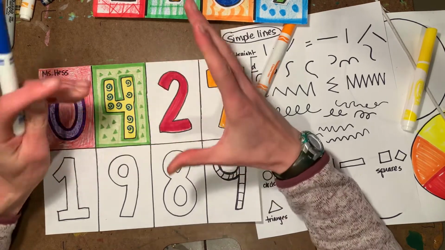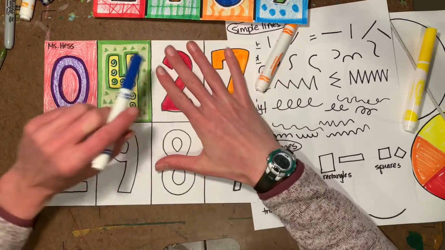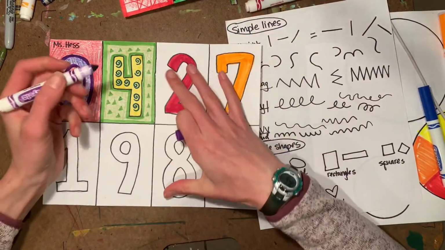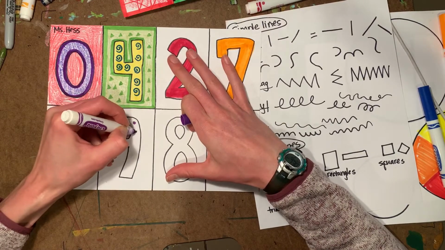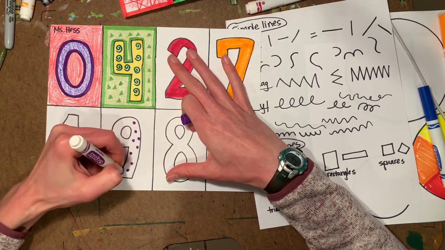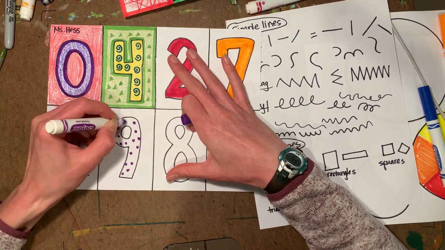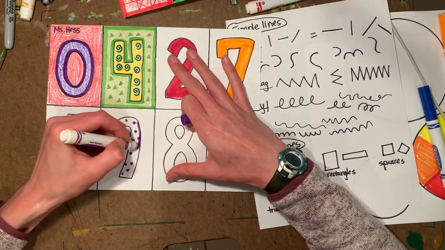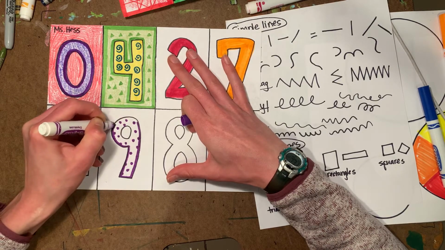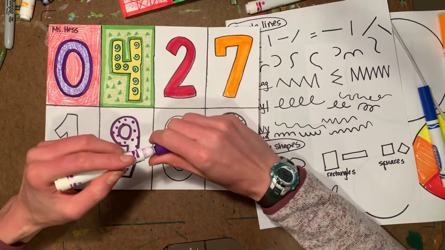I love the combination of using marker and crayon in the same drawing. So look, I could do it the opposite way. I can do a marker design. I'll give this one polka dots. I'll do a marker design in the 9, and then I'll color over it lightly. You could use a different color. You could stick to the same color. It's up to you. But using marker and crayon interchangeably is one of my favorite things.